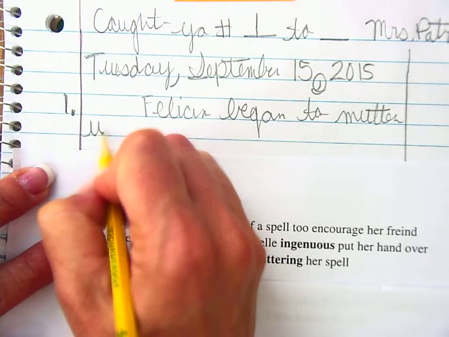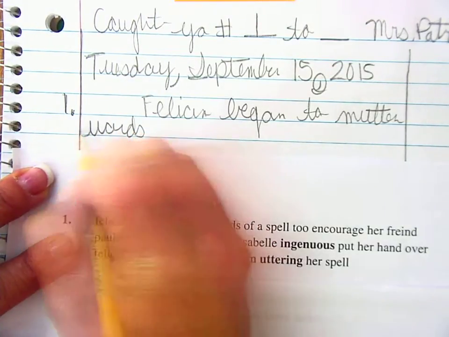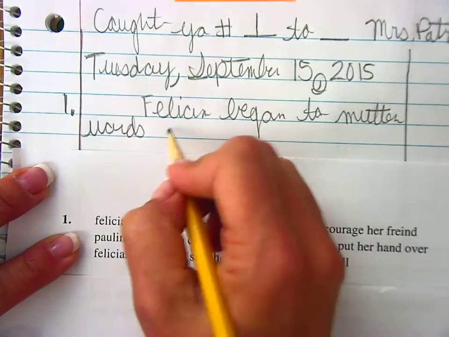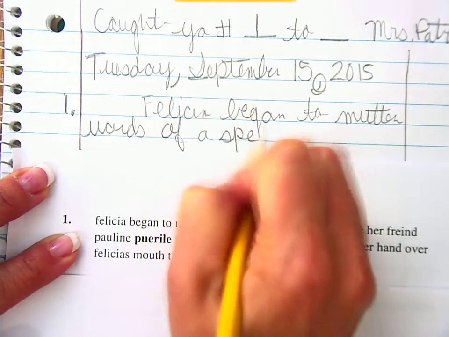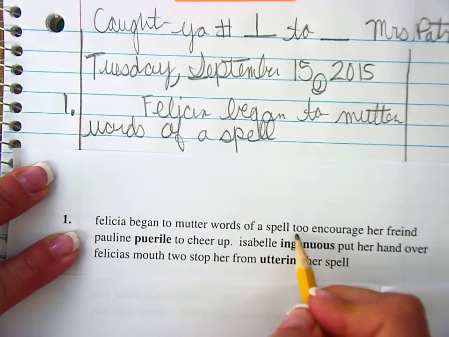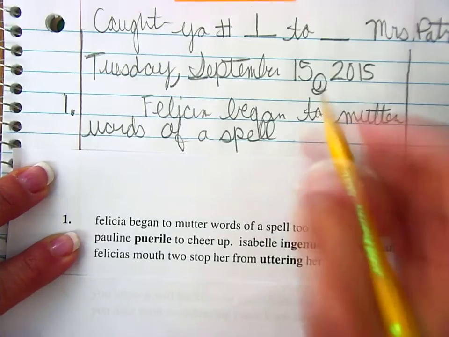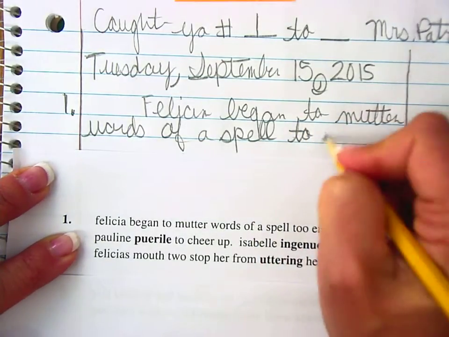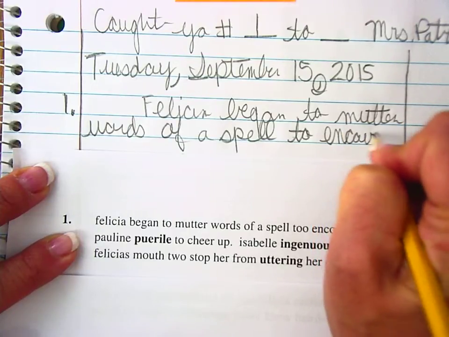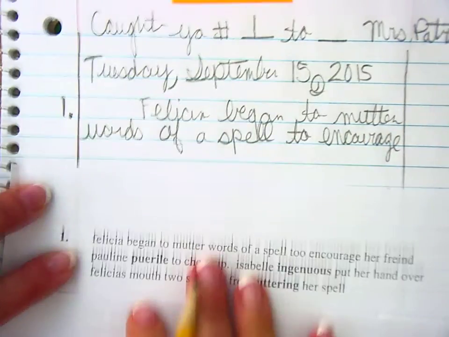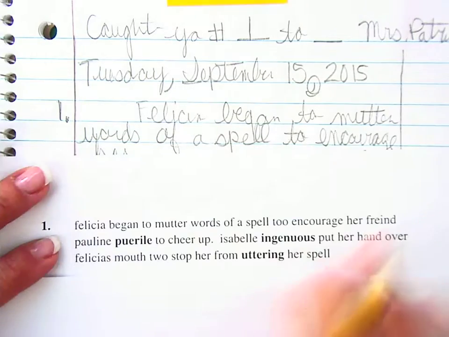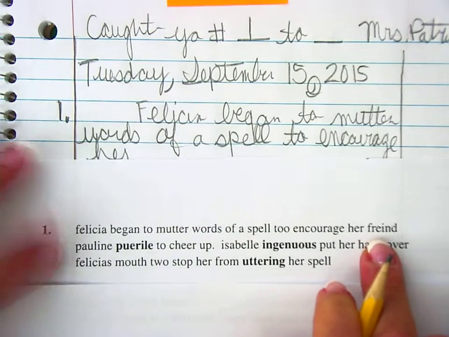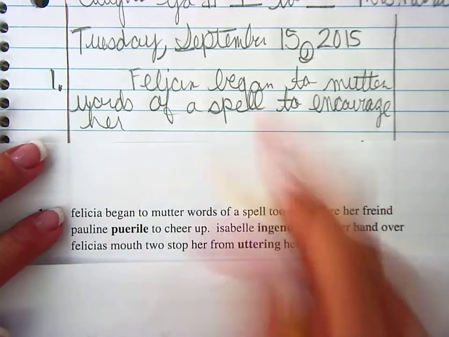I went back to the margin to start my next sentence. "Mutter words of a spell, to." This is not the correct "to." It's a homophone, so I changed it to T-O to be the correct "to." To encourage her. I notice here "friend" is spelled incorrectly, so I'm going to fix the spelling on "friend" when I rewrite it.